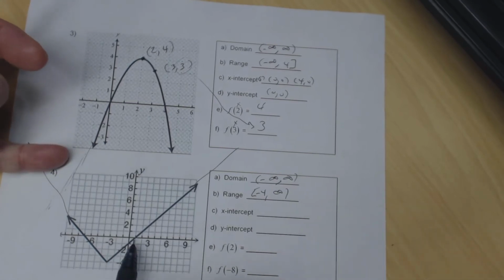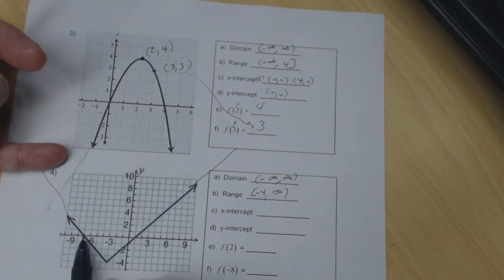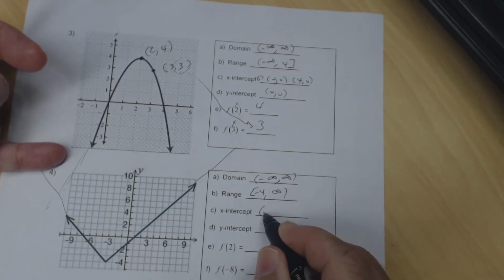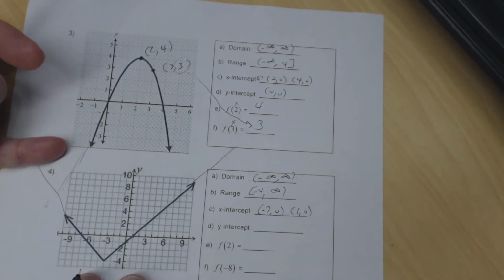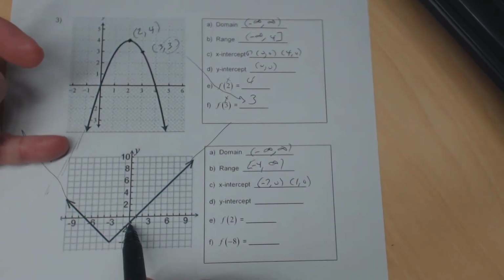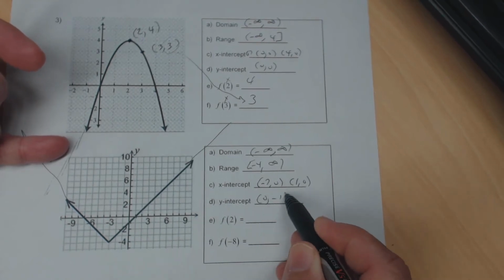Okay, the x-intercept, there are 2 of them. There are 2 places where the graph crosses the x-axis. So there's this one, that looks like (-7, 0). And then there's this one that looks like (1, 0). The y-intercept is right here. Looks like just at negative 1. So that's (0, -1).